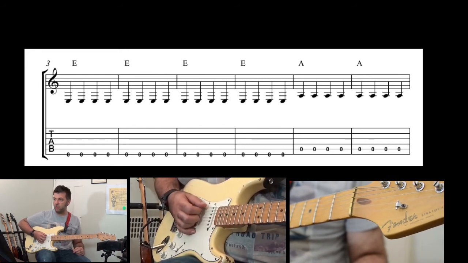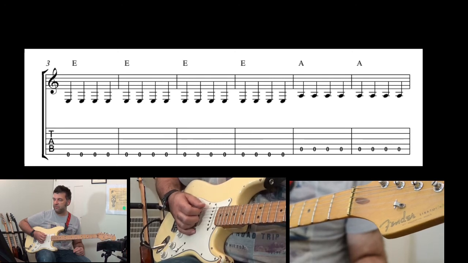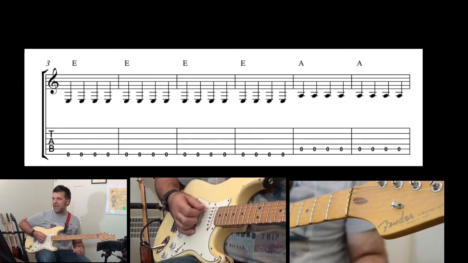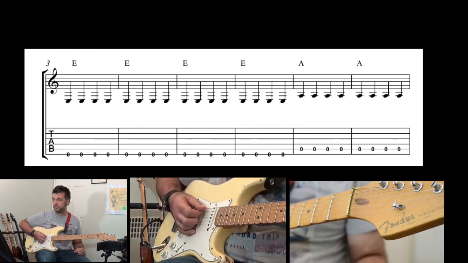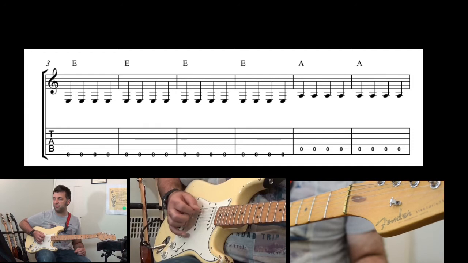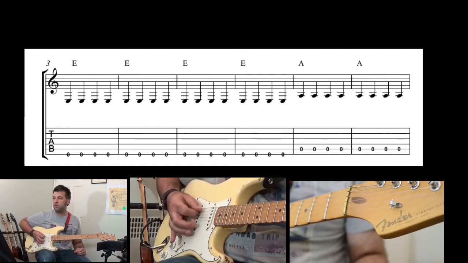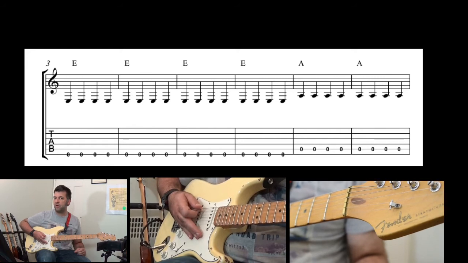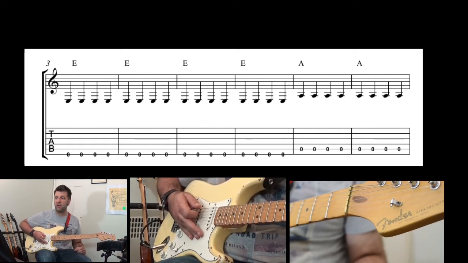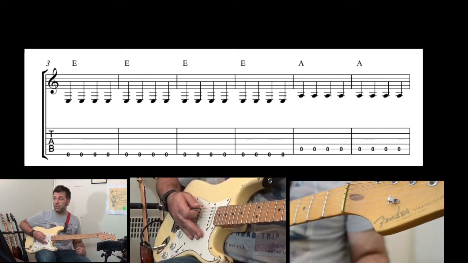If we keep looking along, we now change at the 5th bar. It'll say A over the top, so that's our A note, and we're on the 5th string, and it's no frets, it's an open string. So we're going to go like this. 1, 2, 3, 4, 1, 2, 3, 4. Okay, so that's the whole first line. Let's hear that line all in one go.